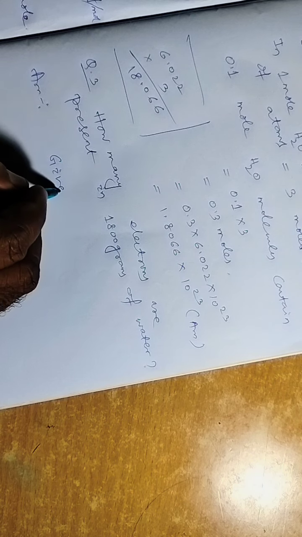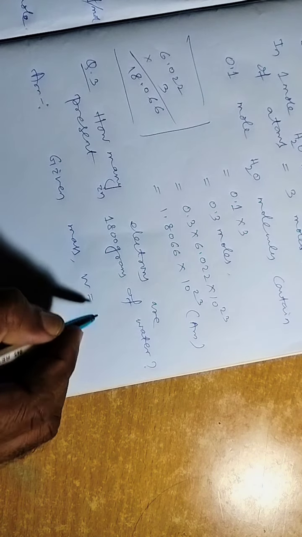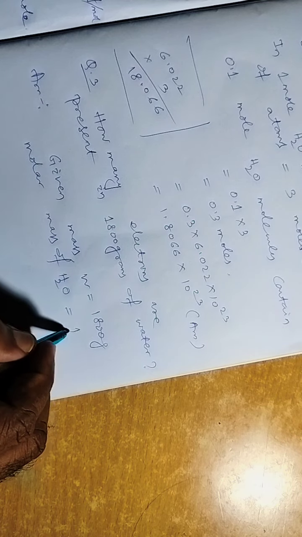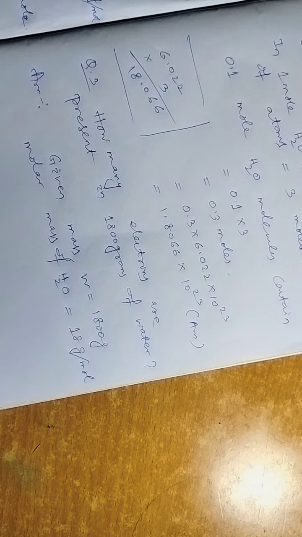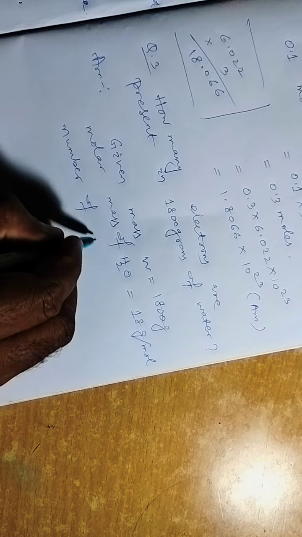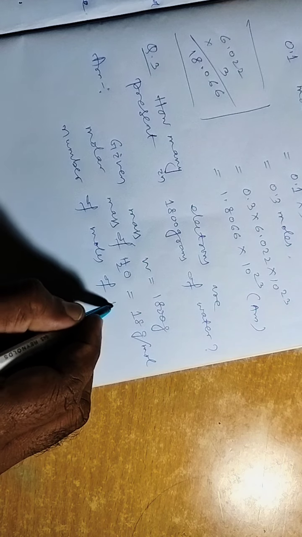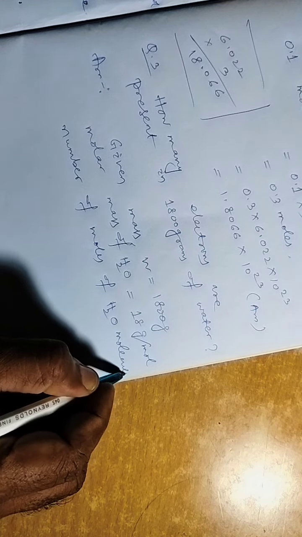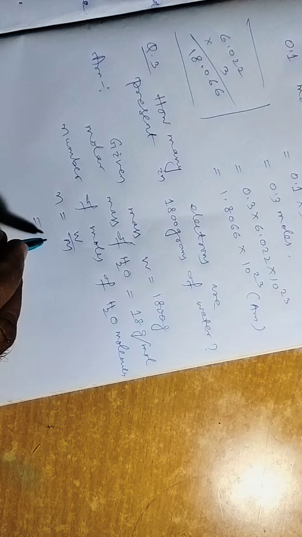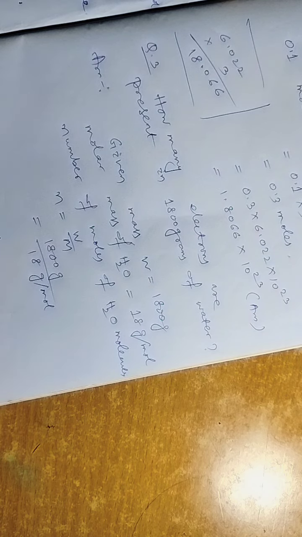So here given mass is 1800 grams and molar mass of H2O, you already know, is 18 gram per mole, and number of moles of water molecules, N is equal to W by M, that is equal to 1800 gram by 18 gram per mole, that gives 100 moles.